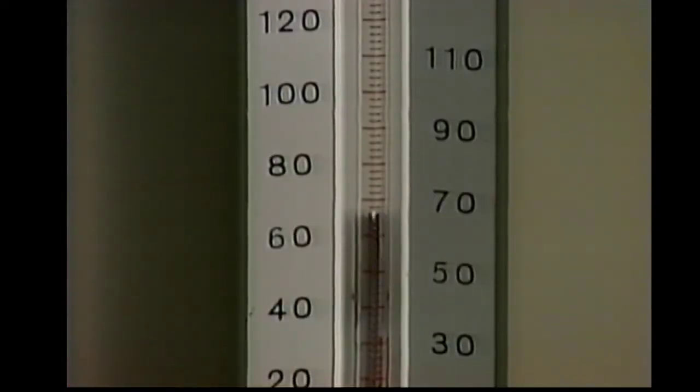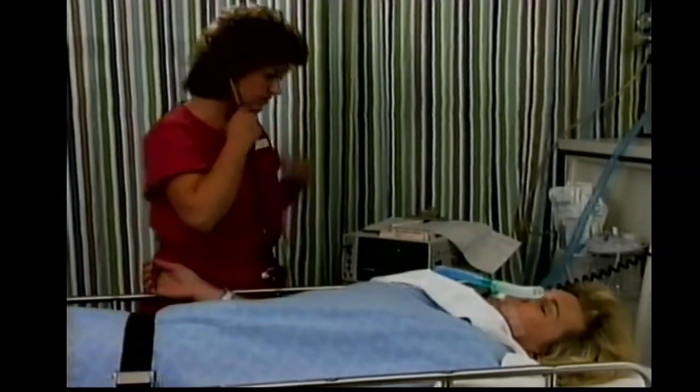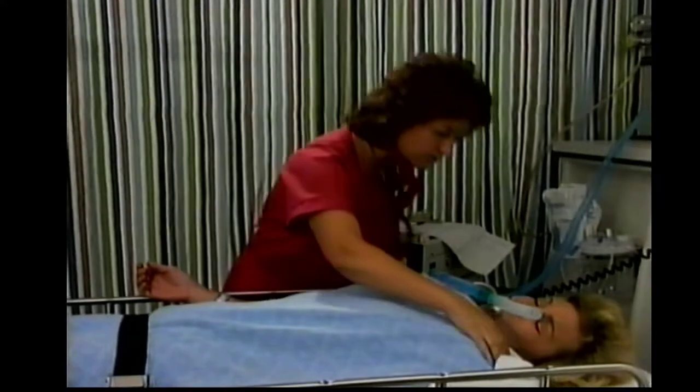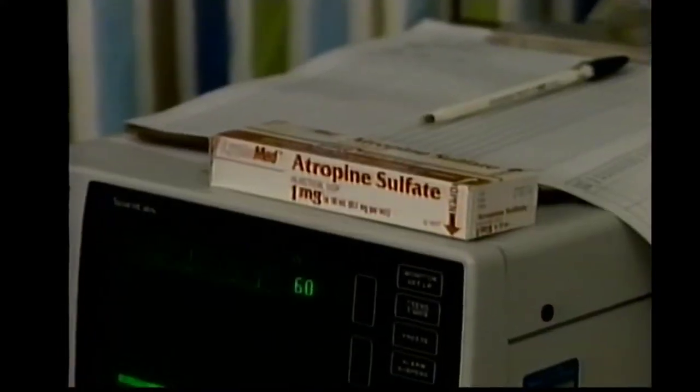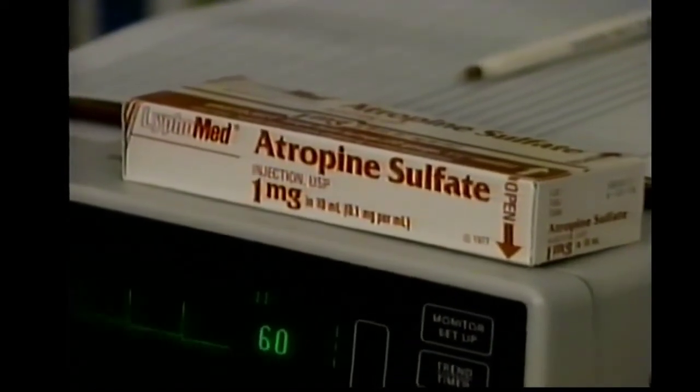However, the patient must be monitored closely during her recovery. If her heart rate drops below 40 beats per minute, or her blood pressure becomes abnormally low because of the low heart rate, the doctor will probably order IV atropine sulfate, 0.5 milligram, to block the effects of increased vagal tone.